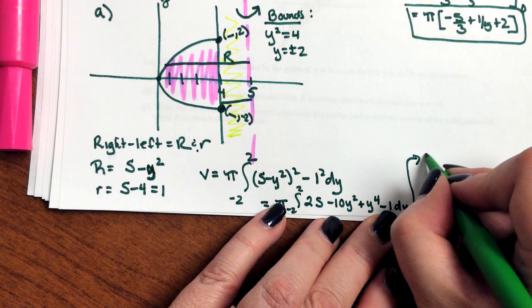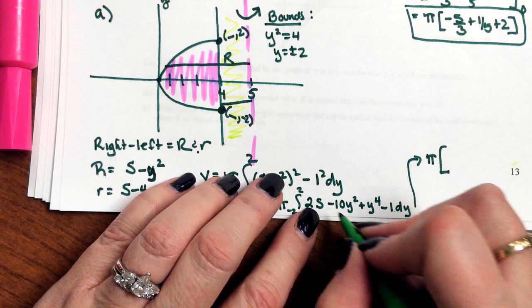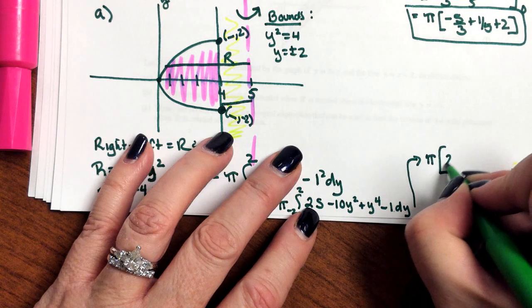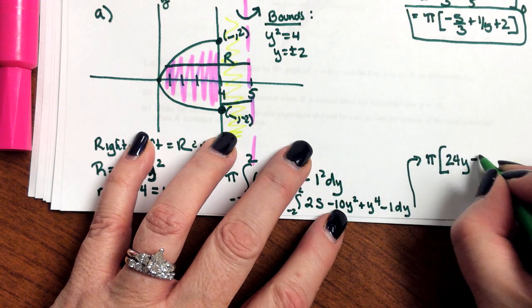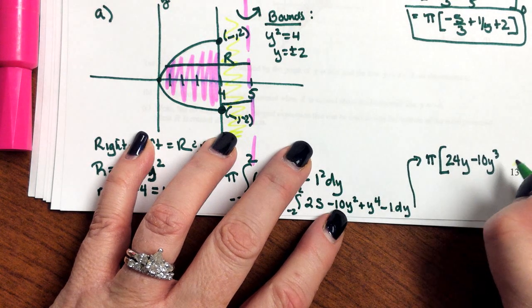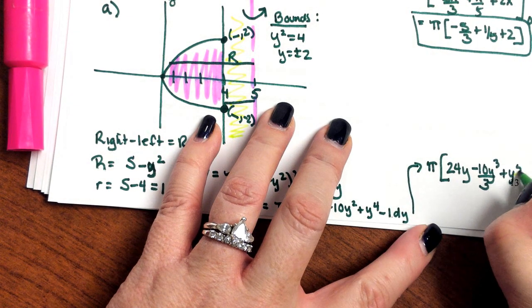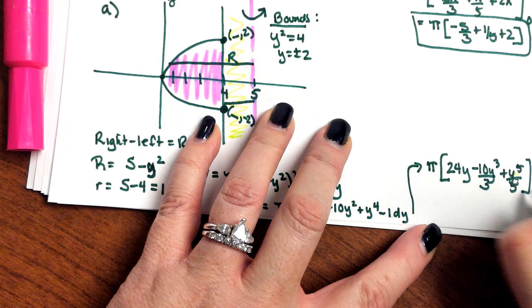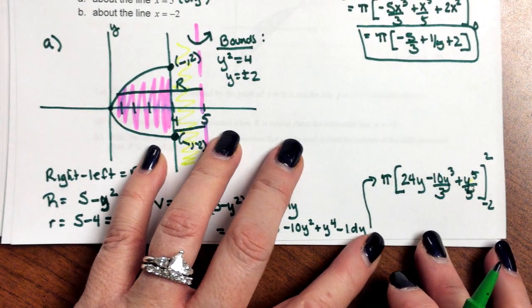So when I integrate, keep your pi on the outside, that's going to be, again, 25 minus 1 is 24, so that's going to give me a 24y, minus 10y to the 3rd over 3 plus y to the 5th over 5. And again, I'm going to evaluate this from negative 2 to 2.